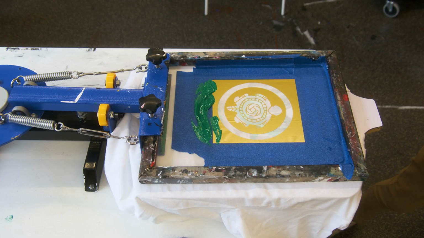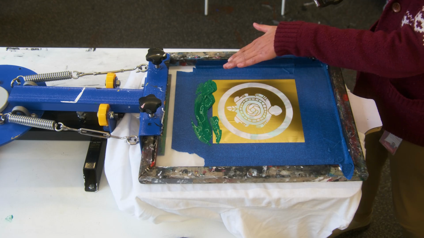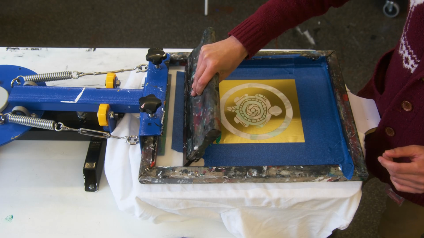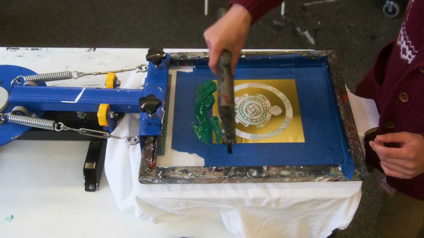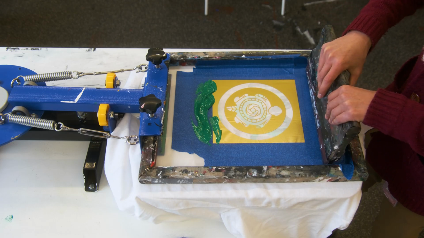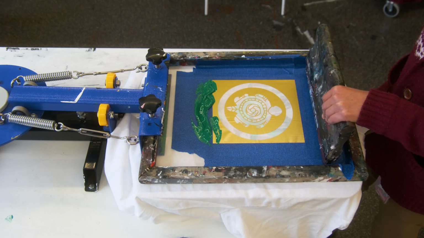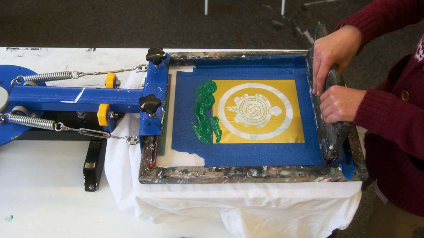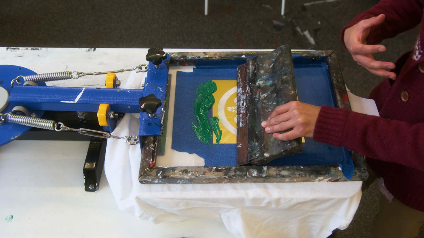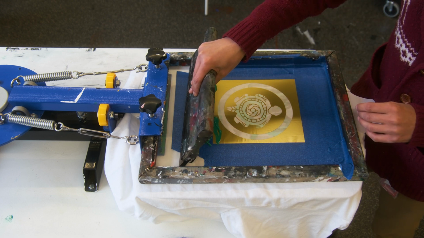So after you add some ink at the bottom, we're going to hold the squeegee at around a 45-degree angle. If you have it too perpendicular, it's going to start to skip as it's running through the mesh. It's going to create lines. It creates a lot of friction, and it might mess up your design. The lower that you pull it, the more ink that's going to pull with you. And so have it about 45 degrees.